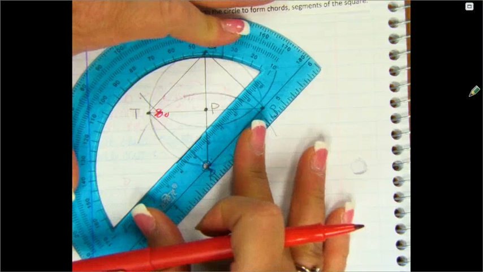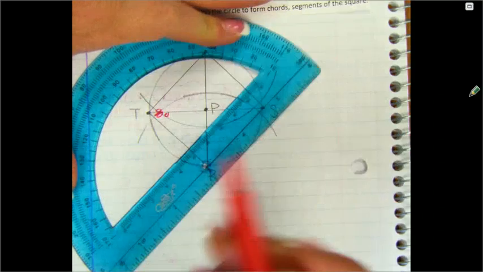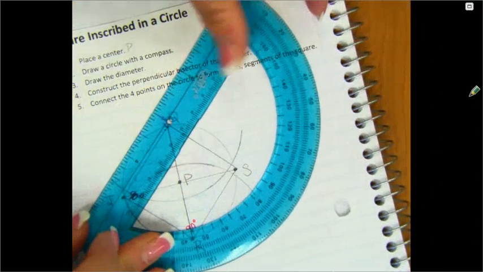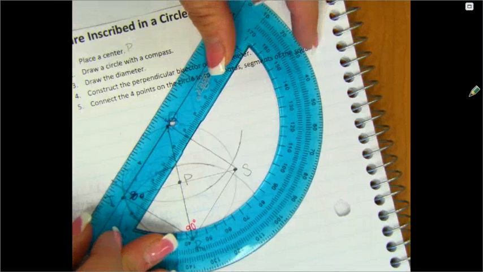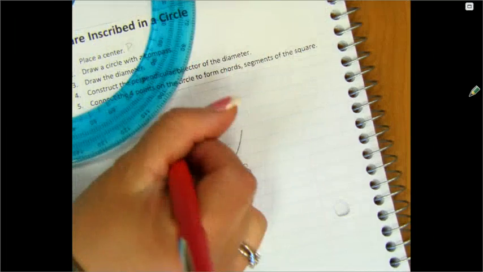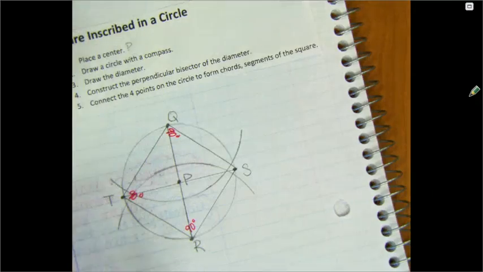That is also 90 degrees. Measuring all the way around. Make sure you know how to use this protractor. You're going to need it the rest of this unit. Measuring angle S.